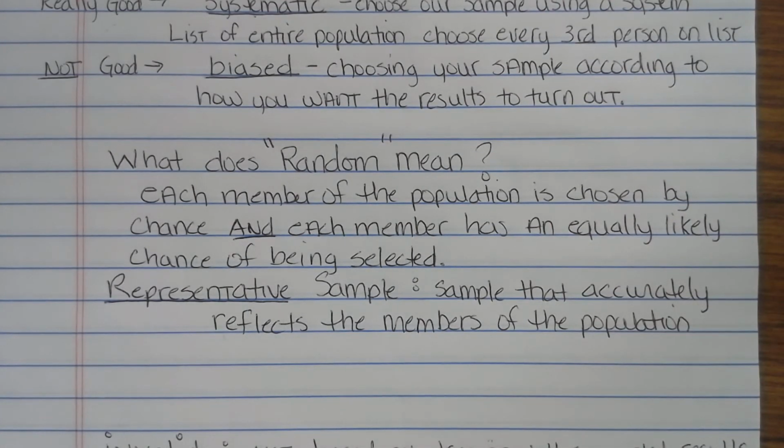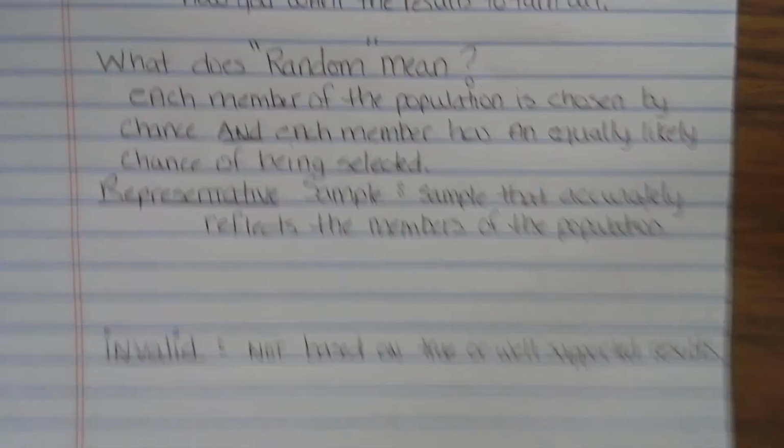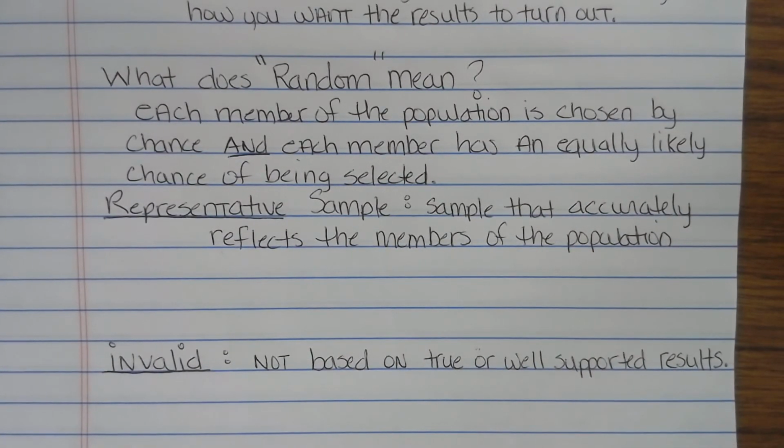All right. And then the only other thing you may hear is invalid and valid. Okay, just remember that if something is invalid, it's not really based on truth or well supported.